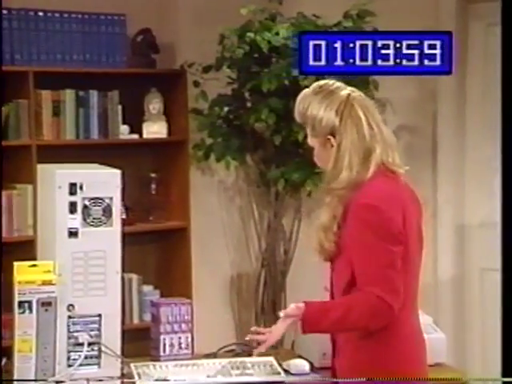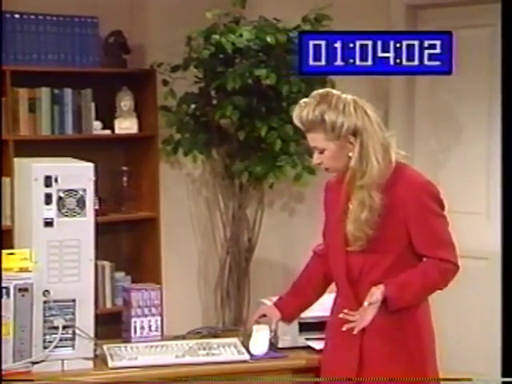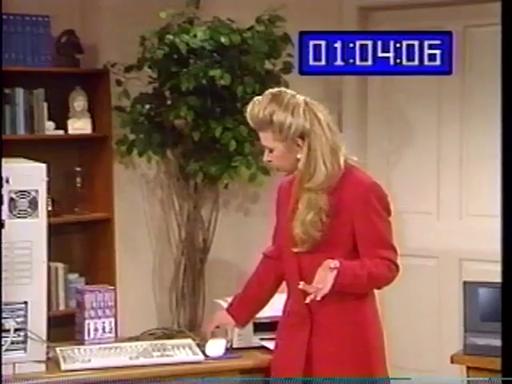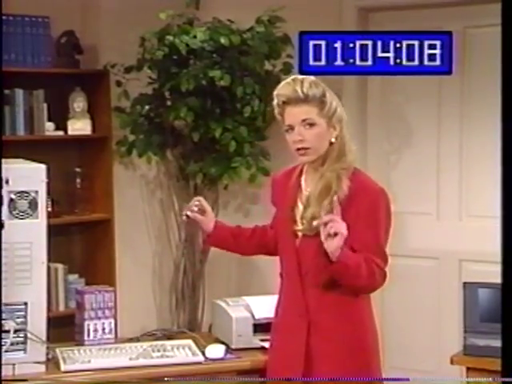Now, also, aside from a keyboard, a lot of people are using these nowadays. And this is called a mouse. It kind of looks like a mouse, but it doesn't replace the keyboard. It works with the keyboard.